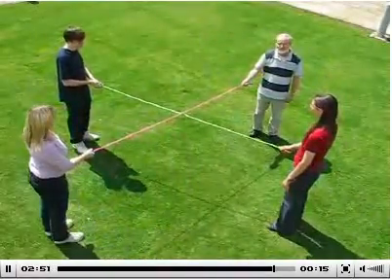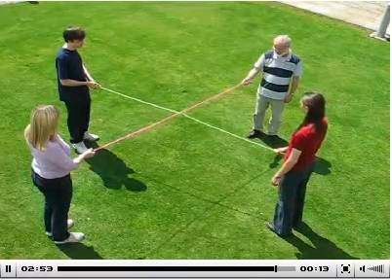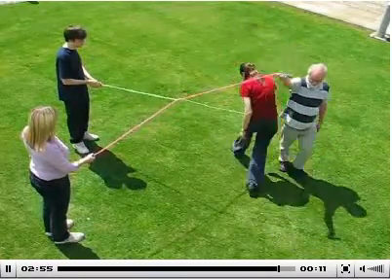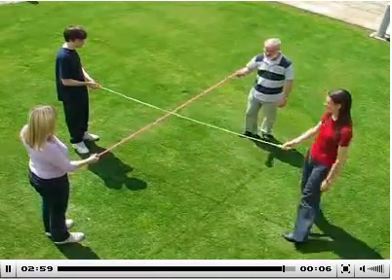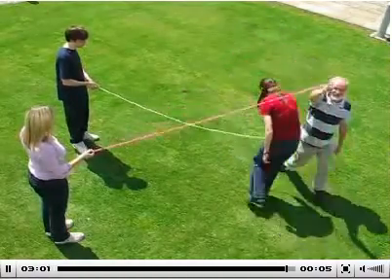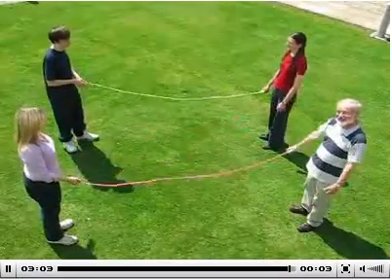Negative of the reciprocal takes them to negative 3. Negative 2. Negative 1. And back to 0. Well done.